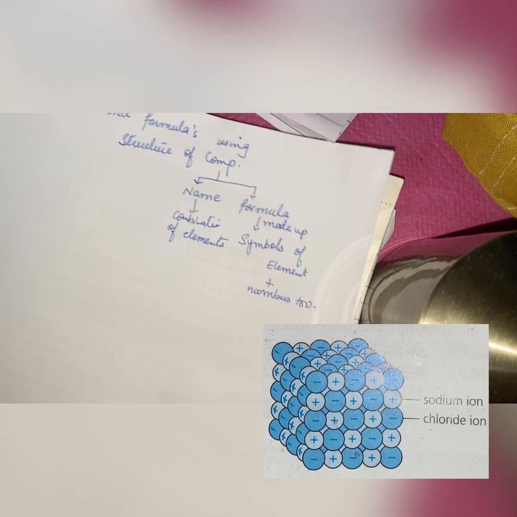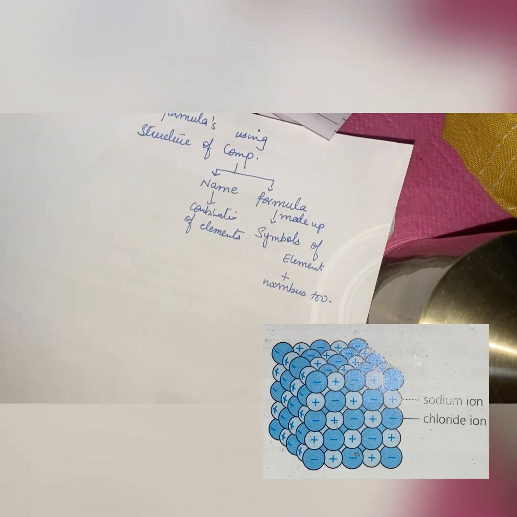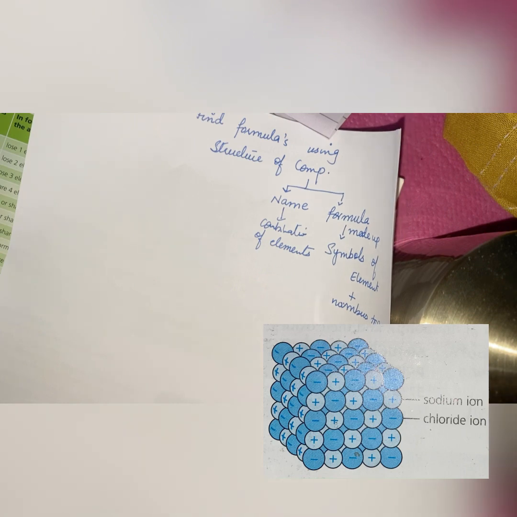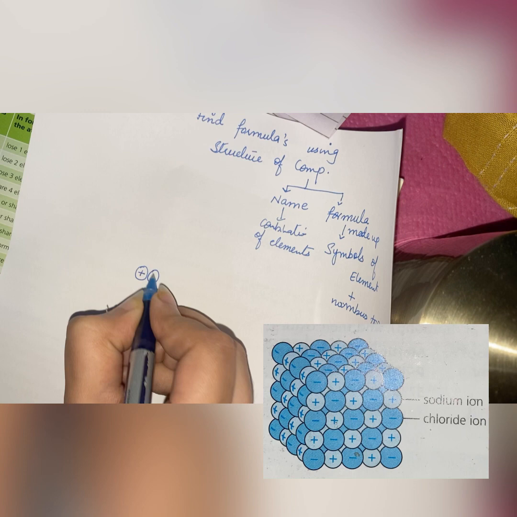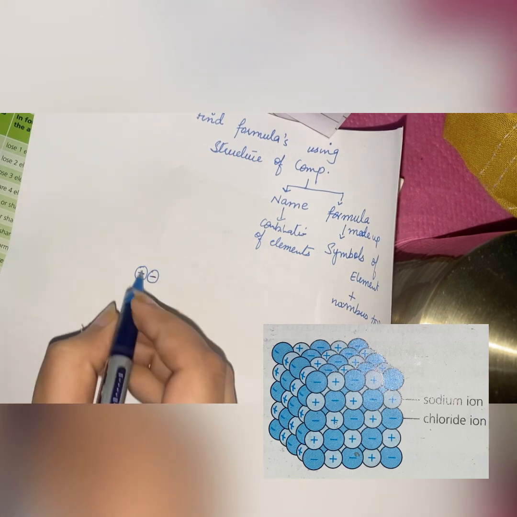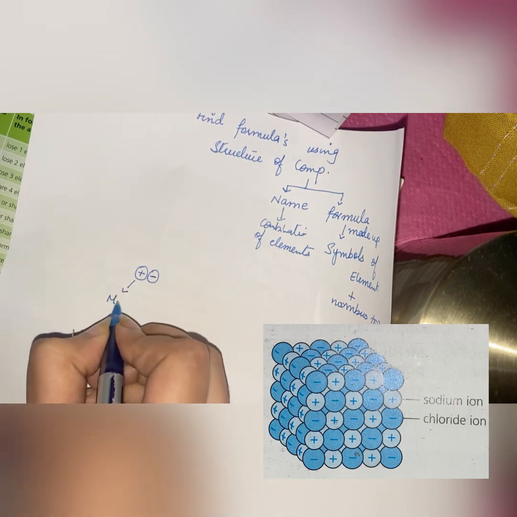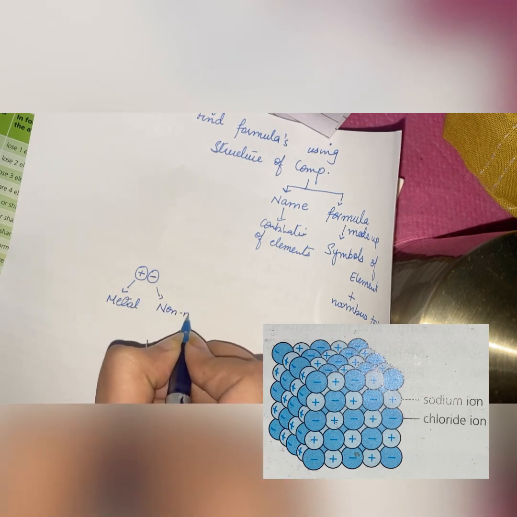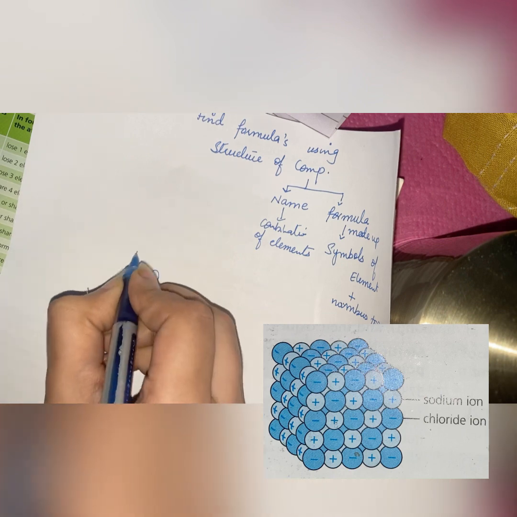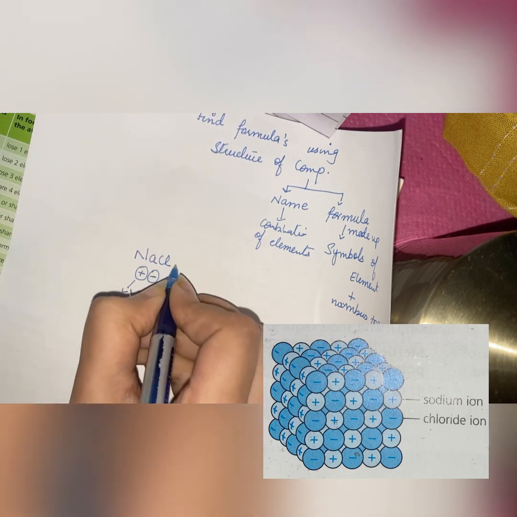Okay, so for example, in the image, you are seeing this giant structure, which is the structure of sodium chloride. Sodium chloride has a giant structure, and in this structure you can see that for every positive ion there is a negative ion attached to it. That means for every metal there is a non-metal attached to it. This giant structure is the structure of sodium chloride.